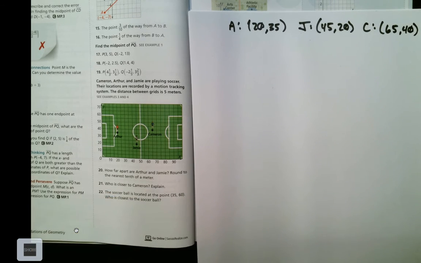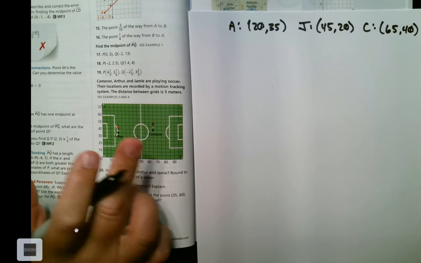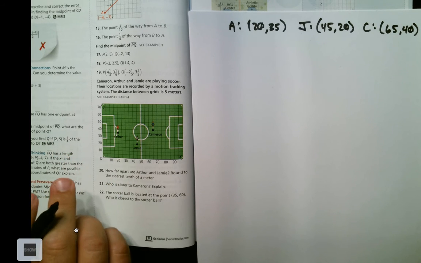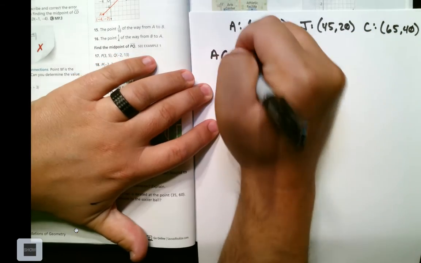So we need to use the distance formula, I think is what they're getting at, the distance formula between Arthur and Cameron and Jamie and Cameron, and see who's closer, right? So let's do Arthur to Cameron first.